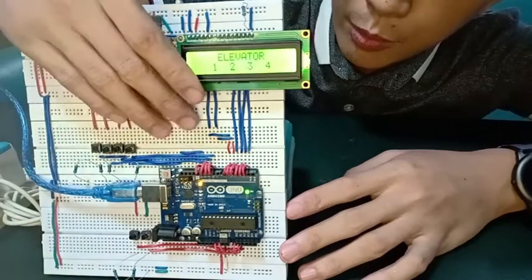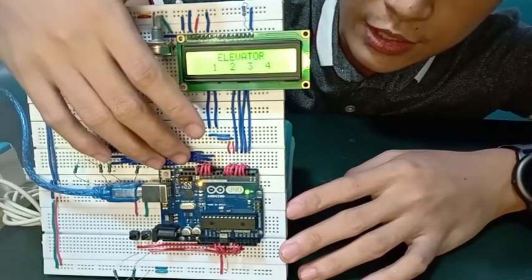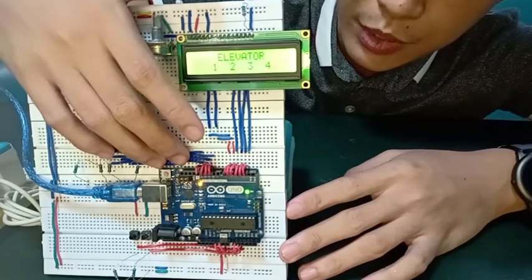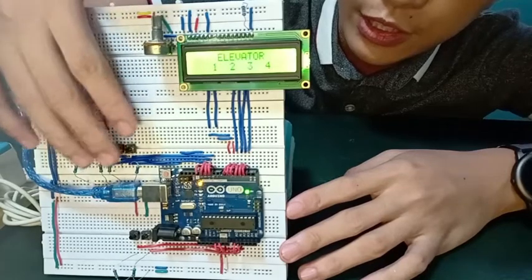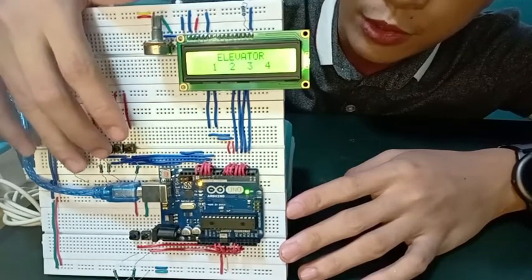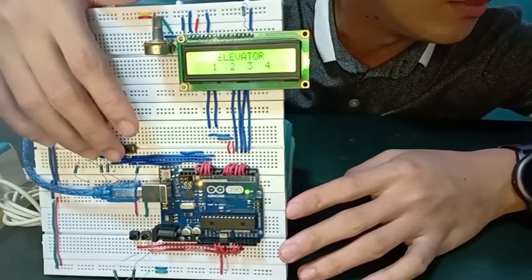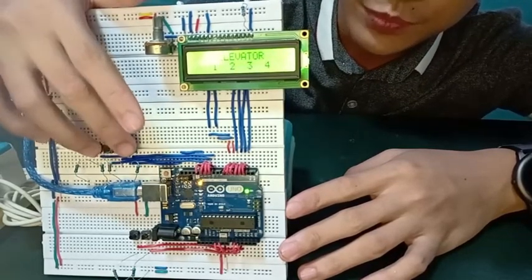On the upper side, I used the digital pins 10 to 13 for the buttons of the elevator floors, for the first floor until the fourth floor.